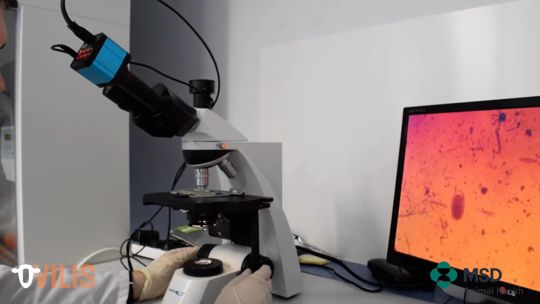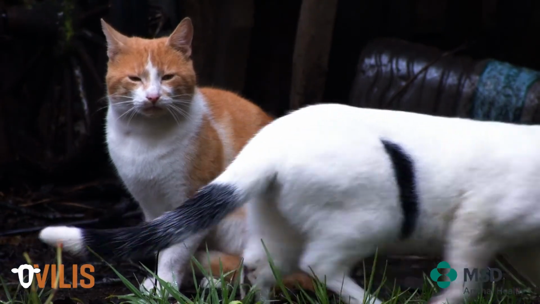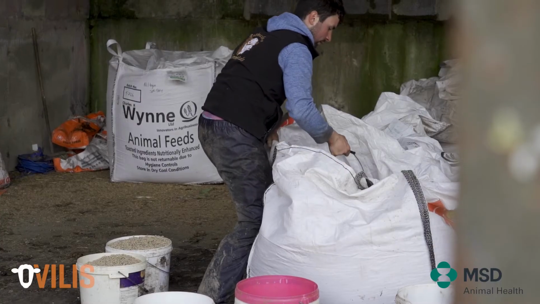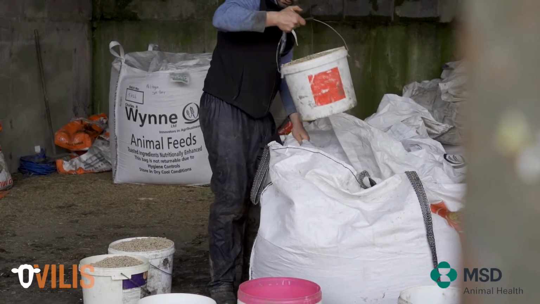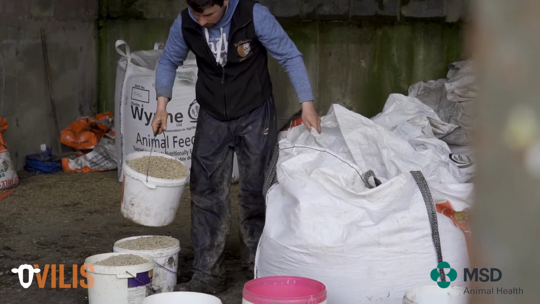Normal biosecurity measures don't really work when we're thinking about trying to control cats and the cat population on farms. Therefore, it's important to keep feed supplies covered and try to keep cats from gaining access to those. But really, vaccination is a very practical approach to controlling toxoplasmosis in your flock.